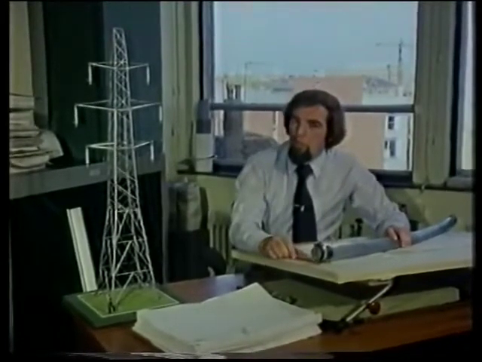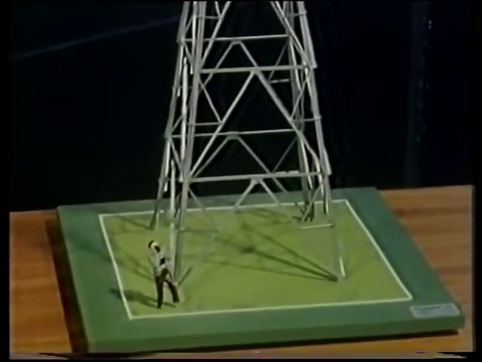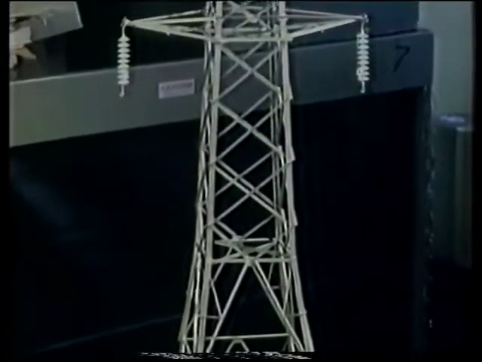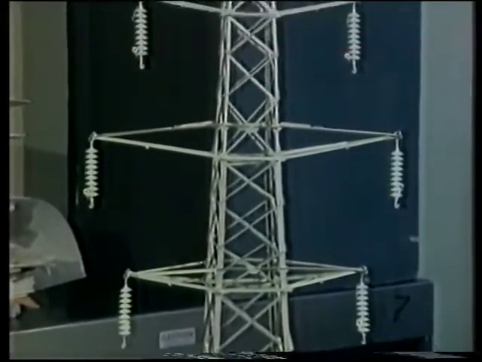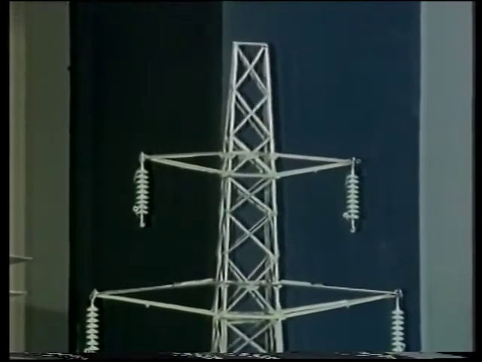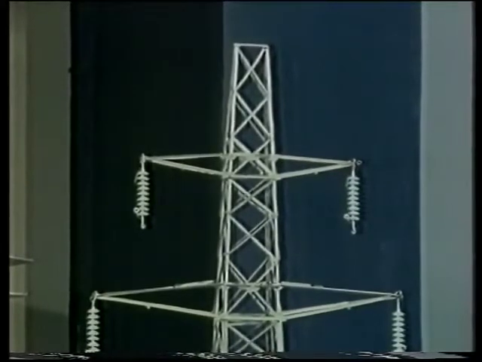Let us have a closer look at this tower. A transmission tower is basically a pin-jointed cantilever whose height is determined by electrical clearances from the lower conductor to ground and from conductor to conductor to prevent sparking between them. It has to carry vertical loads from conductors and ice and horizontal loads from wind on the conductors and steelwork.